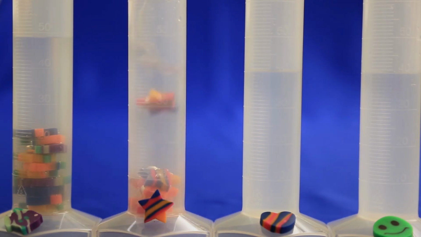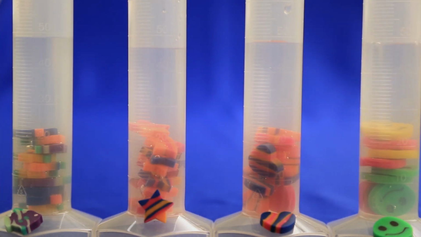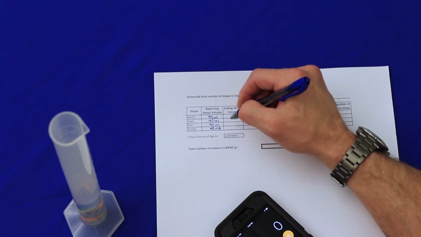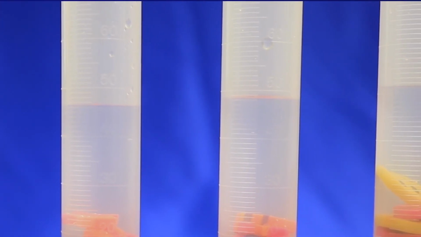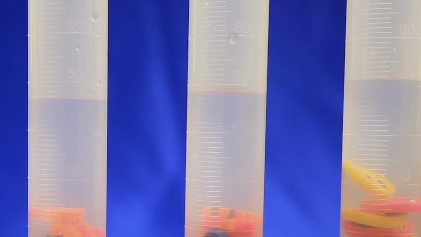And then we'll complete the same operation with the other shapes and see how much the water level rises. And that is the volumetric displacement of 10 of each shape of eraser. We're going to start with 40 milliliters for each one. In our case, the fish raised the water level to 49 milliliters. The stars raised it 47.5 milliliters. The hearts raised it to 48 milliliters, and the circles to 51.2.